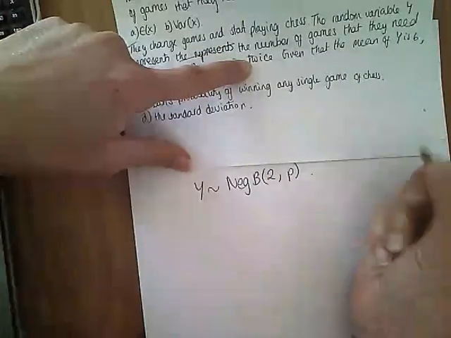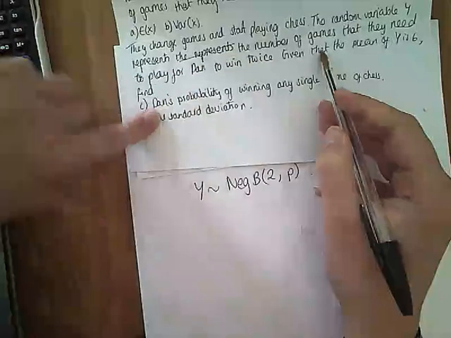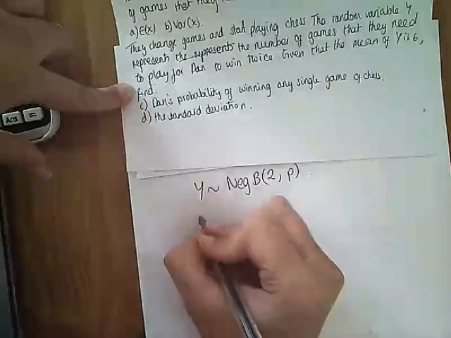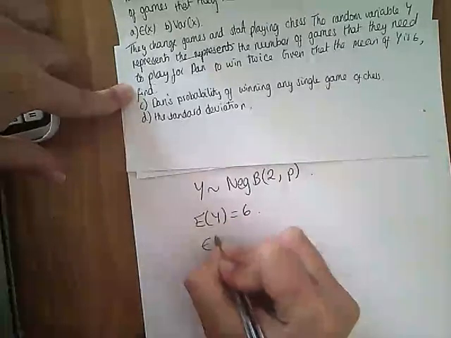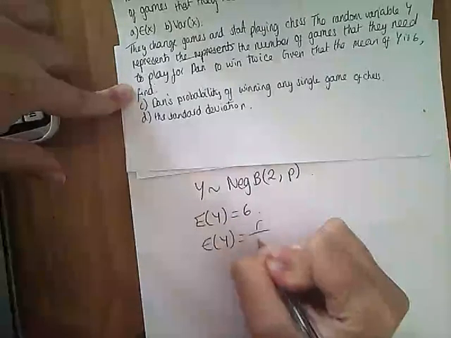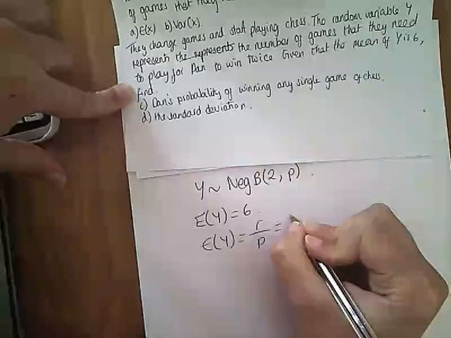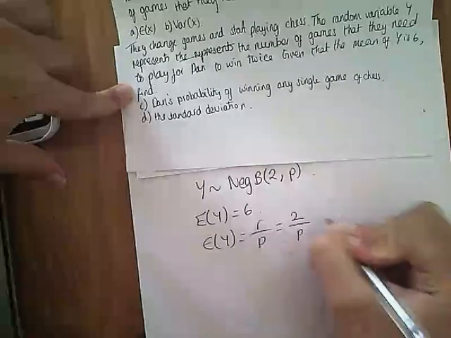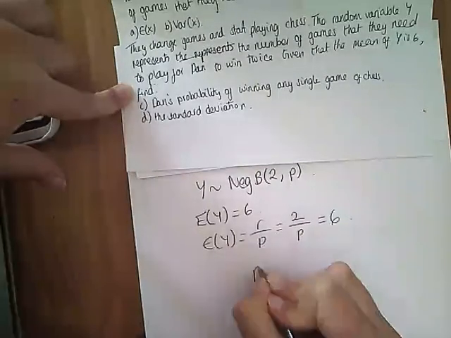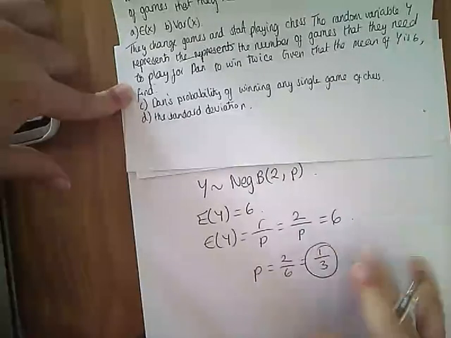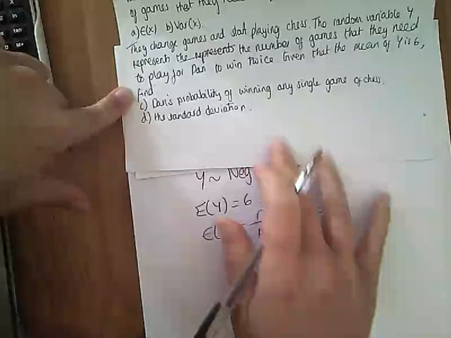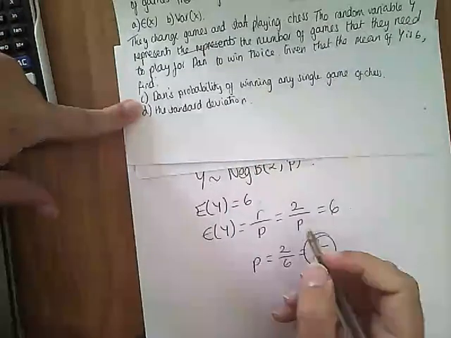We have been told that the mean E of y is 6. So given that E of y is r over p, we know that 2 over p must equal 6. So therefore p must equal 2/6, which is a third. That means the probability of winning a single game is a third.